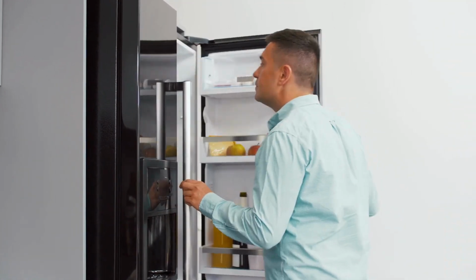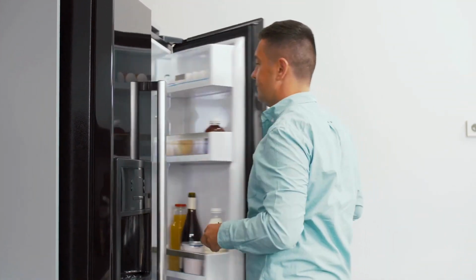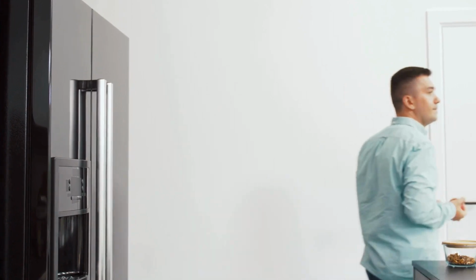Now, to understand more about how a refrigerator works, here's an example. One day, Ahmad opened the refrigerator door to take some fruit, and then he left the kitchen. After a while, he began to doubt whether he had properly closed the door.